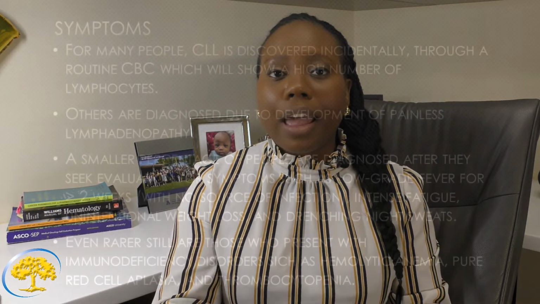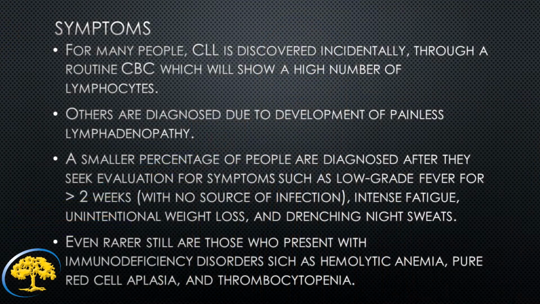Moving on to symptoms. CLL is actually mostly discovered incidentally. What that means is that one might be at their primary care physician's office getting their annual blood work, and it pops up with an abnormally high white blood cell count. And that's when you end up being sent to the oncologist for further evaluation. Sometimes people are diagnosed with lymphadenopathy. So you might feel lumps or bumps in your neck area, under the armpits or in the groin. You go to see your physician and they send you for evaluation.